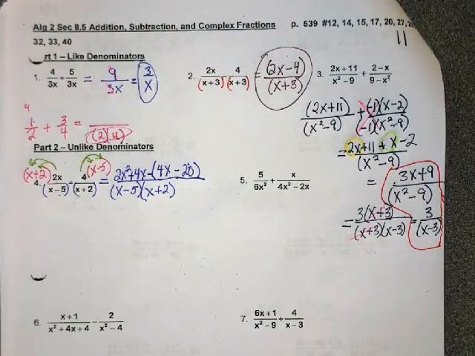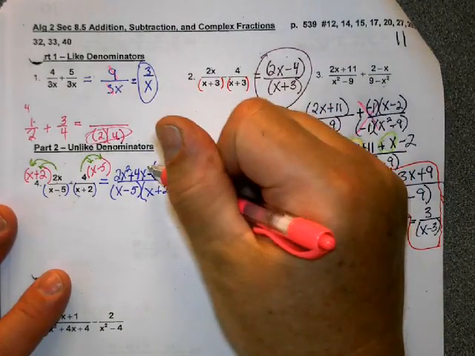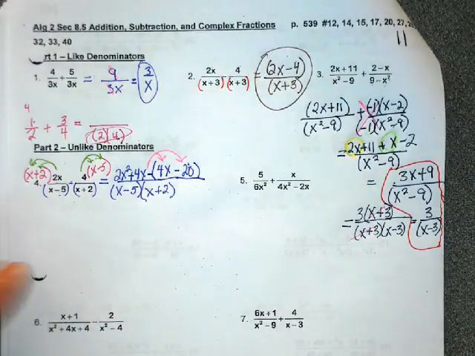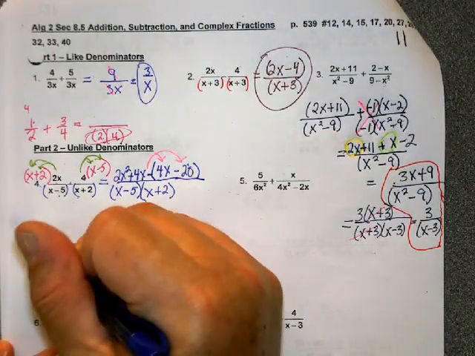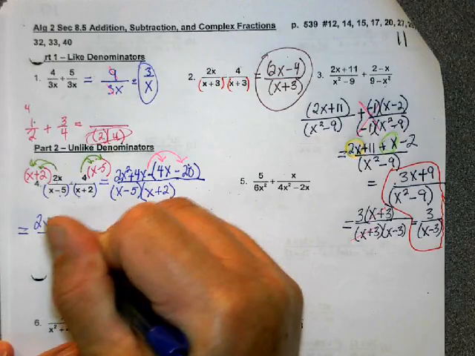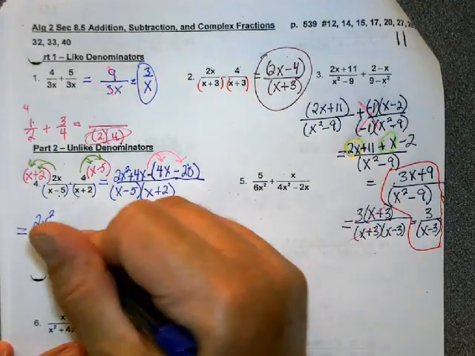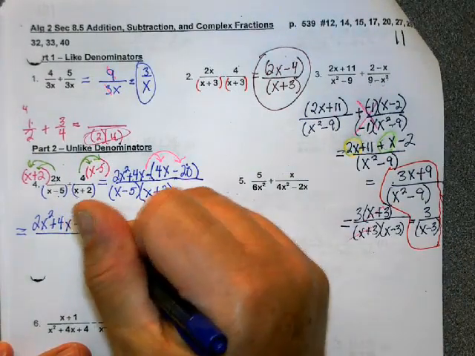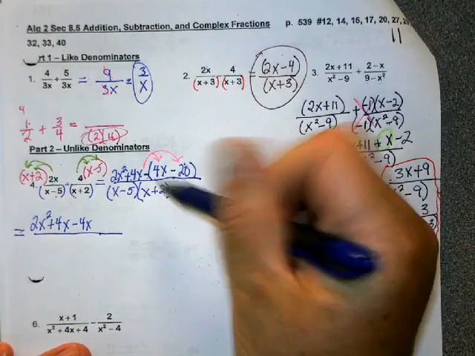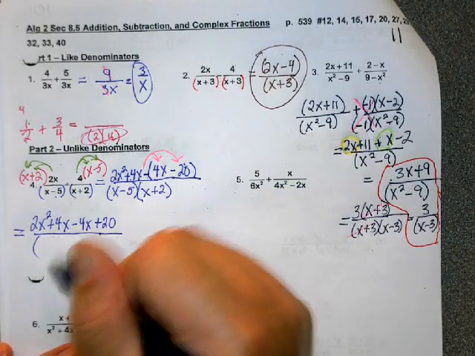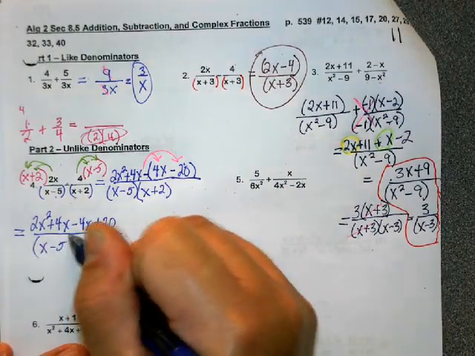Told you guys would love this stuff. So we're going to distribute the negative sign to each term. And this is just going to go on and on and on. So I have 2x squared plus 4x minus 4x plus 20 all over x minus 5, x plus 2.